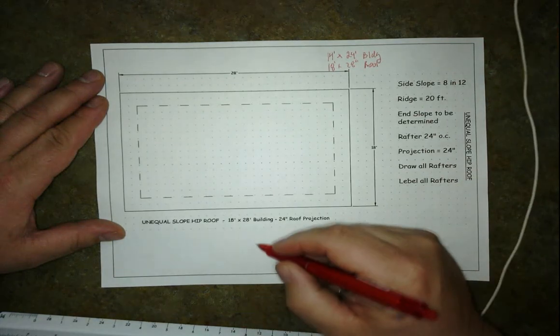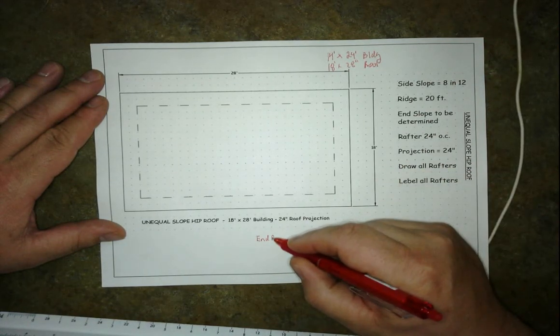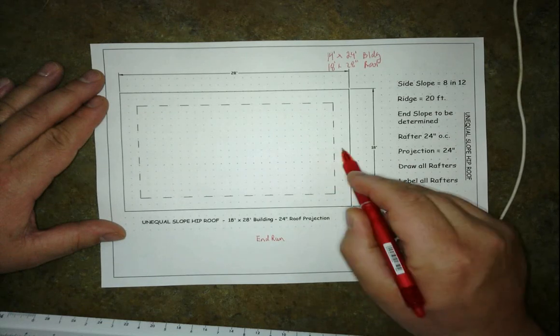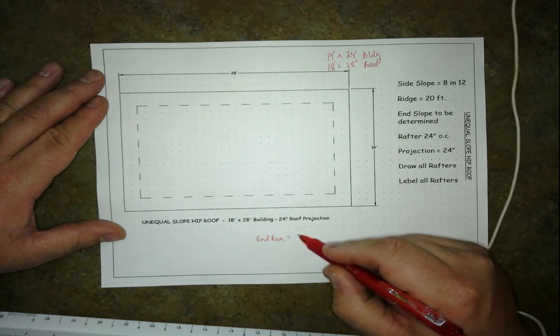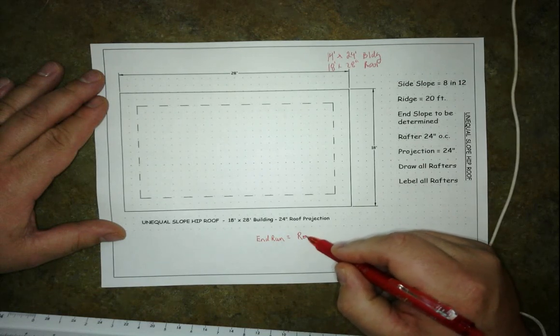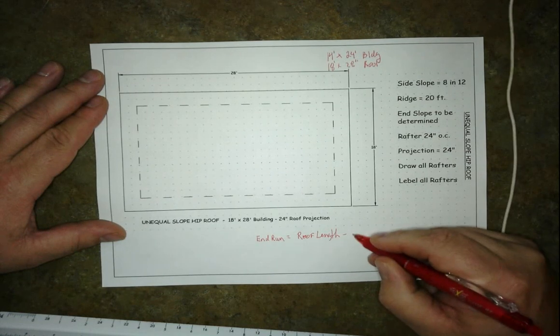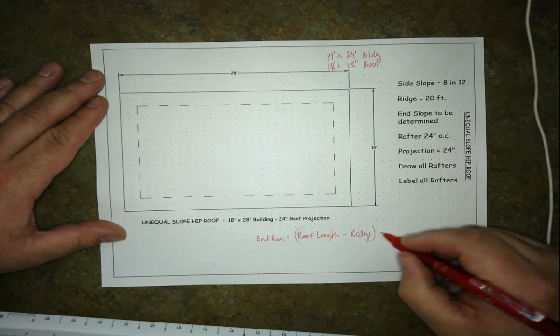So if I want to find the end run, what I could actually do is use that information. The end run is how many feet of run I have on the end of the building. So in this case, if I took the roof length and then subtracted the ridge, and then divide that by 2, right?